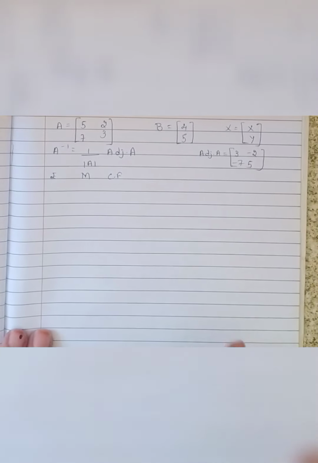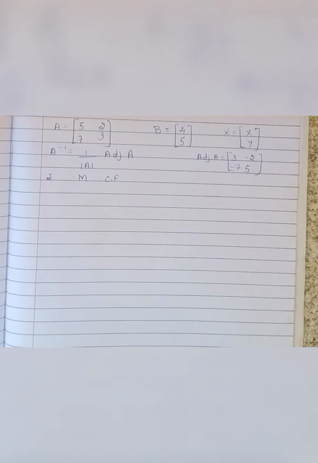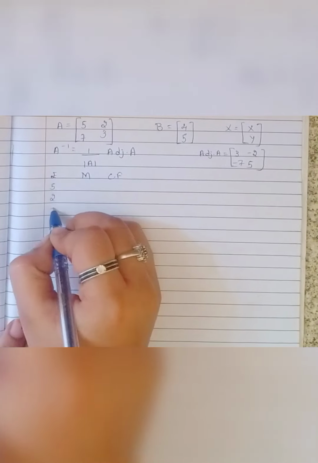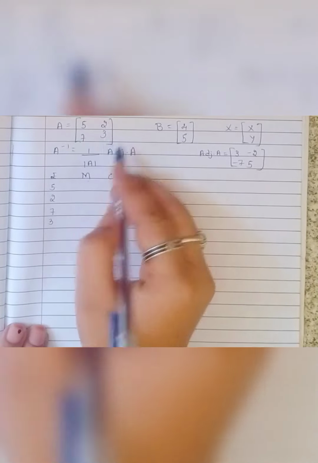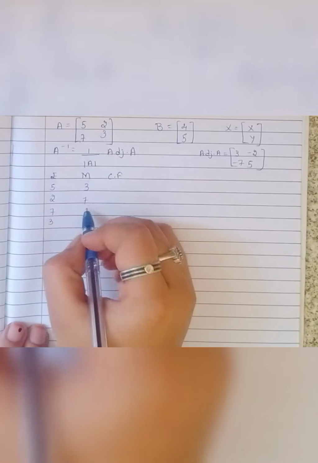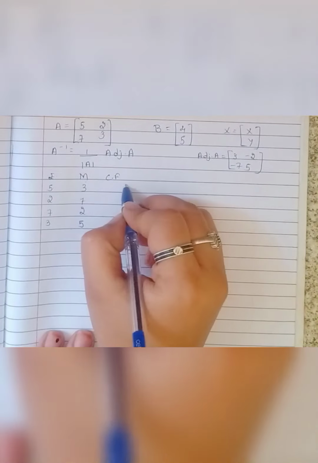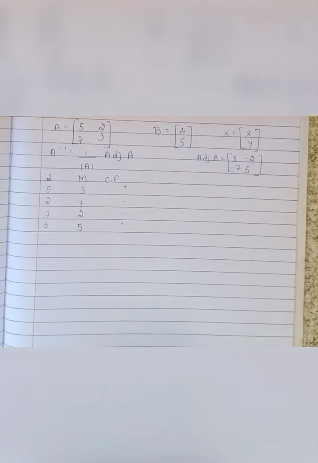After finding the cofactor, we have to form a cofactor matrix. After that, from the cofactor matrix, we have to write the adjoint of A. Adjoint of A is nothing but the transpose of the cofactor matrix. So the elements are 5, 2, 7, 3. For 5, the minor is, delete the row and column, 3 is the minor. For 2, delete the row and column, 7. For 7, it is 2, and for 3, it's 5. In a 2 cross 2 matrix, the signs are plus, minus, minus, plus.